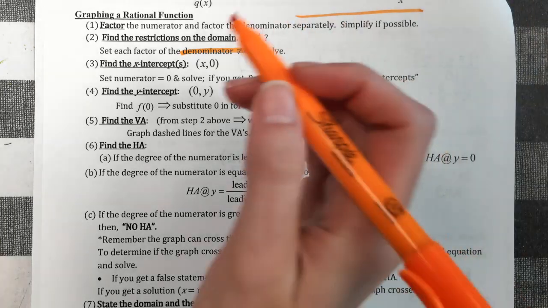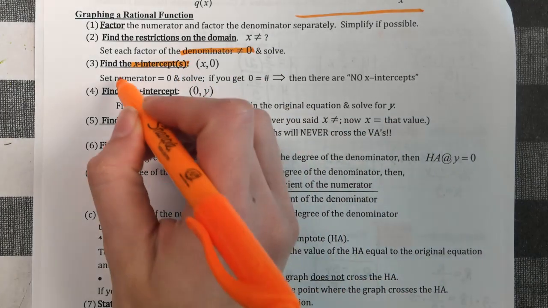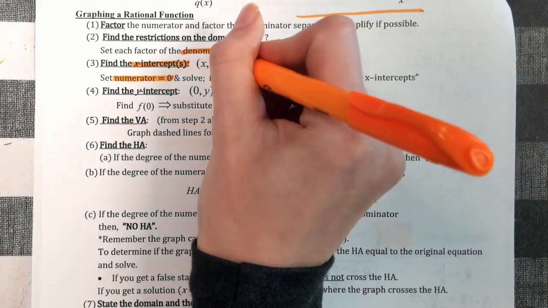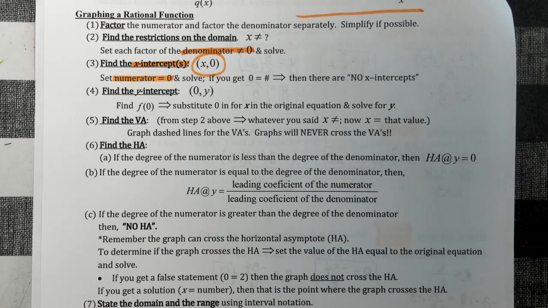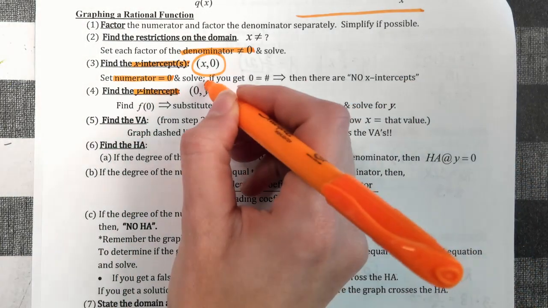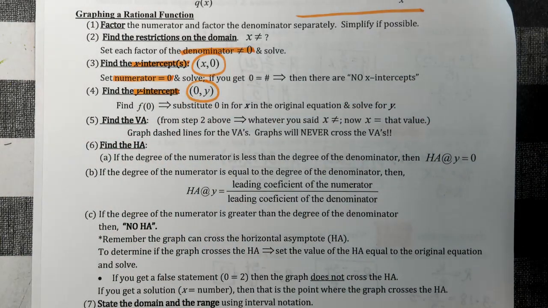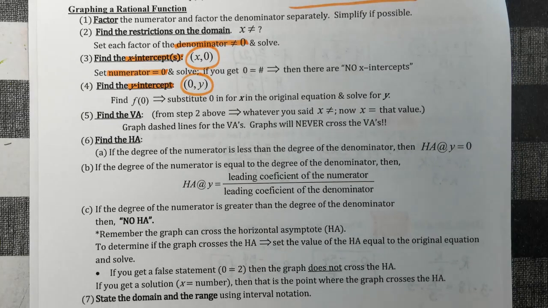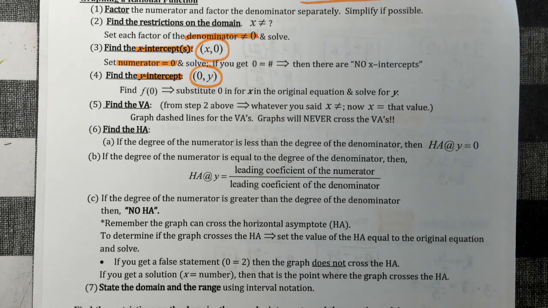Then you're going to find your x-intercepts, and that is when your numerator is equal to 0, because your x-intercept is the point where it crosses the x-axis when y is 0. So you just set your numerator equal to 0 and solve for x. If the x disappears and you get 0 equal to another number, that's not true, so there would be no x-intercepts. Then you're going to find your y-intercept. That's the point where it crosses the y-axis when x is 0. So you just plug in 0 for all of your x's and get the value for your y-intercept.